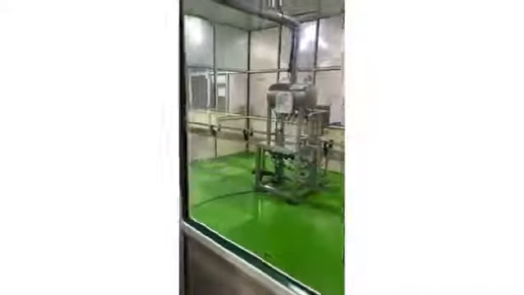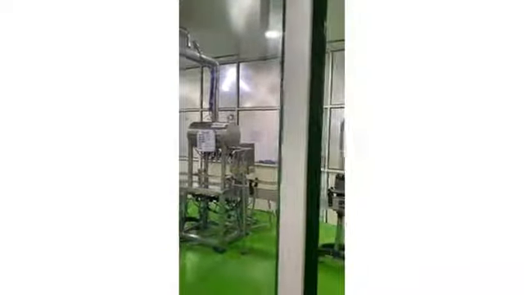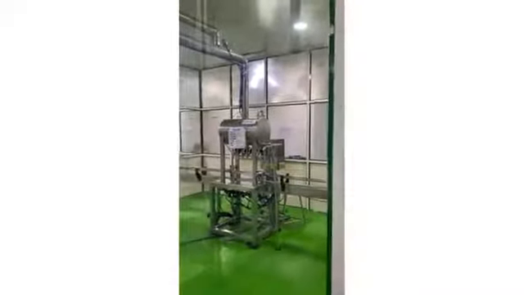Filling into the 1 liter bottle. That bottle is cleaned with hot water, then it comes to the conveyor. The juice is filled into the bottle. After filling, it goes to the tunnel. Shrinking happens: the outer sleeve is shrunk in the heating tunnel. We have two tunnels where the shrinking happens.